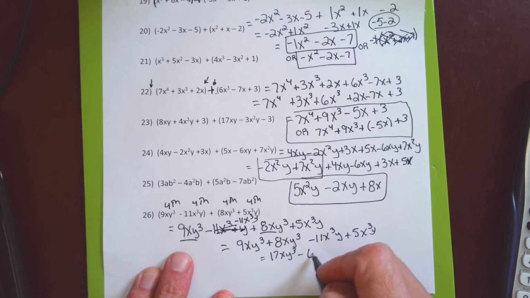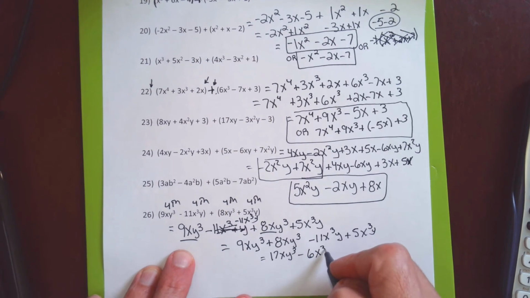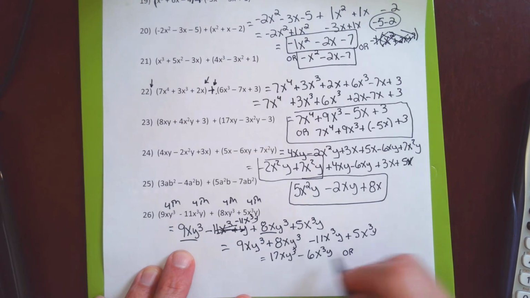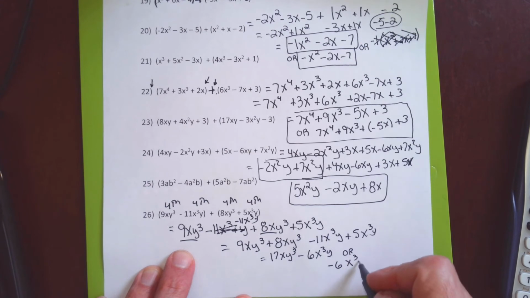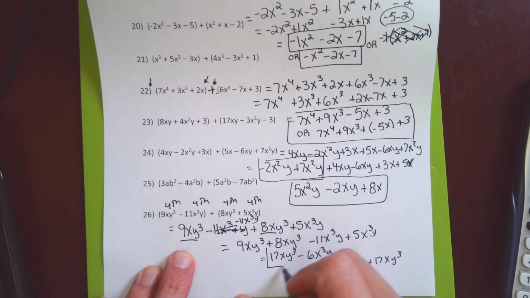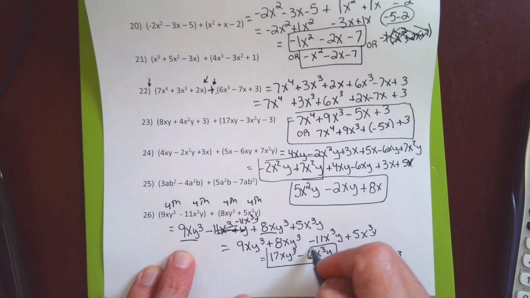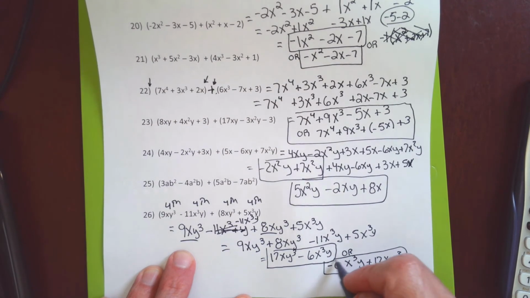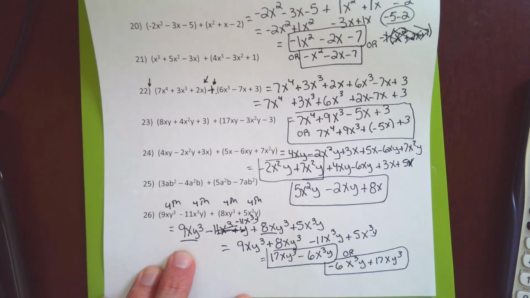That term could actually be first. It doesn't matter that I wrote it second. So for my answer, these are the two terms I need. I could have written the minus 6x cubed y first and the 17xy cubed second. I guess if I have a choice, and because both of the terms left in my answer that are eligible for first have the same degree, I use the positive first.